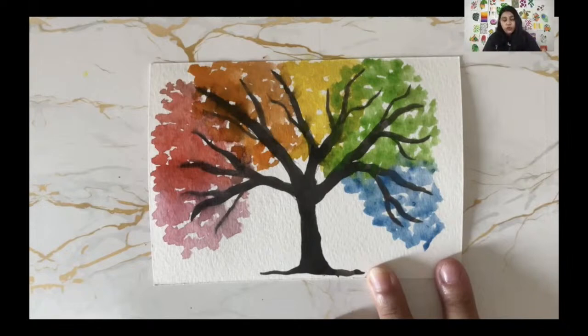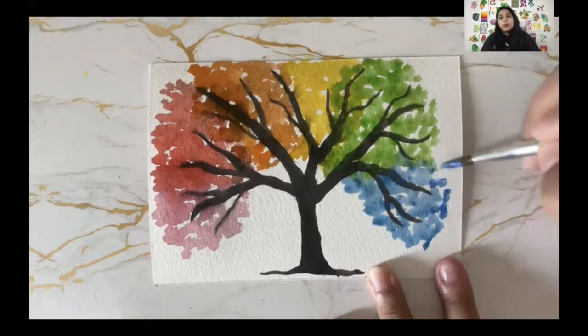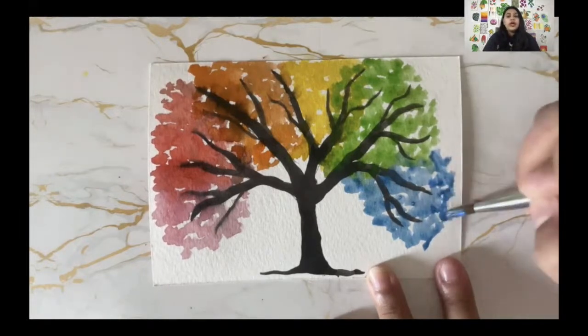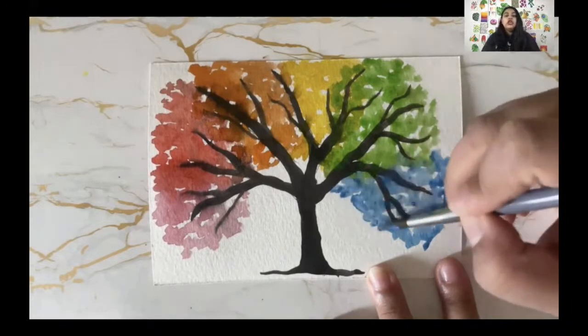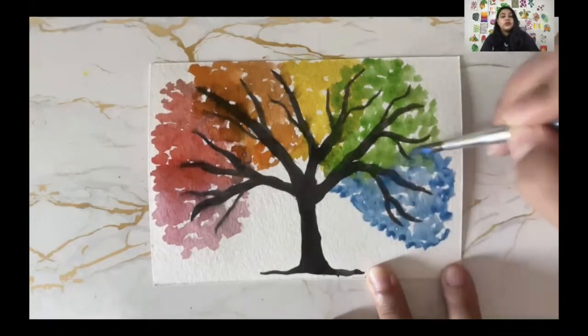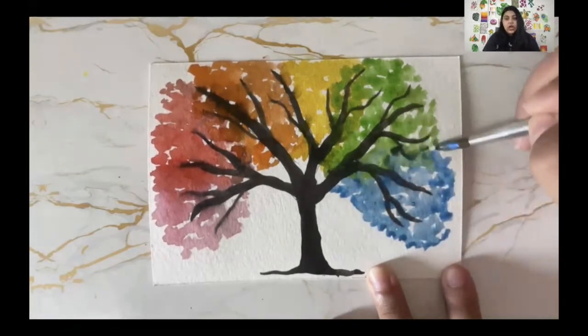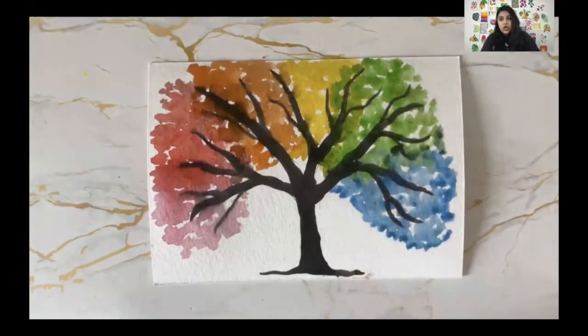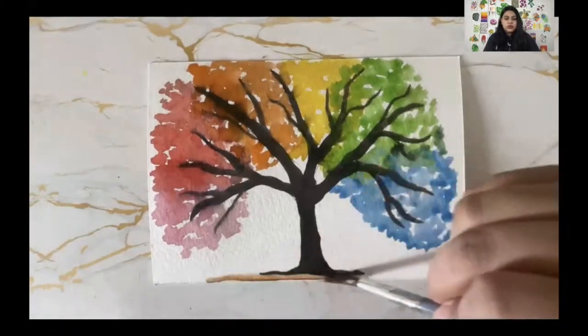Now, this part is optional. If you want to go ahead and do it, you can do it. If you feel like, no, you don't want to do it, that's also completely all right. If you do not have brown with you at home, then you can mix up your brown color. To mix brown, you need a little bit of red and a little bit of green. But let's say you do not have these two colors and you don't have brown either, then you can obviously take a little bit of black and add it in as well. That will also look beautiful.